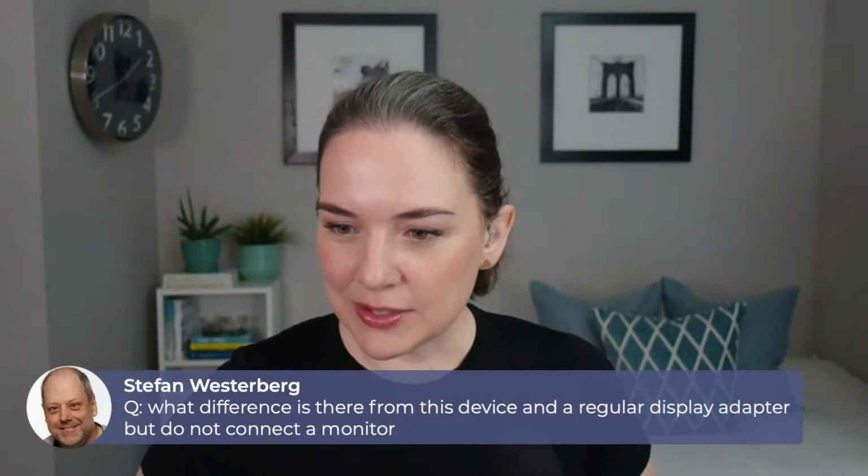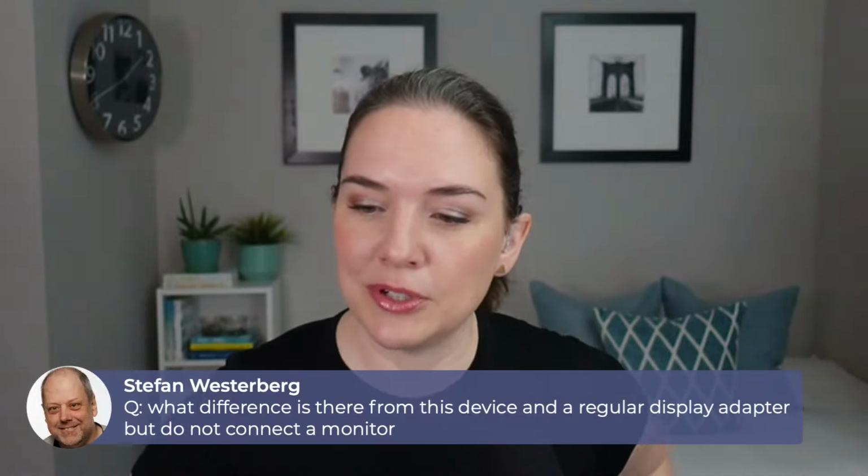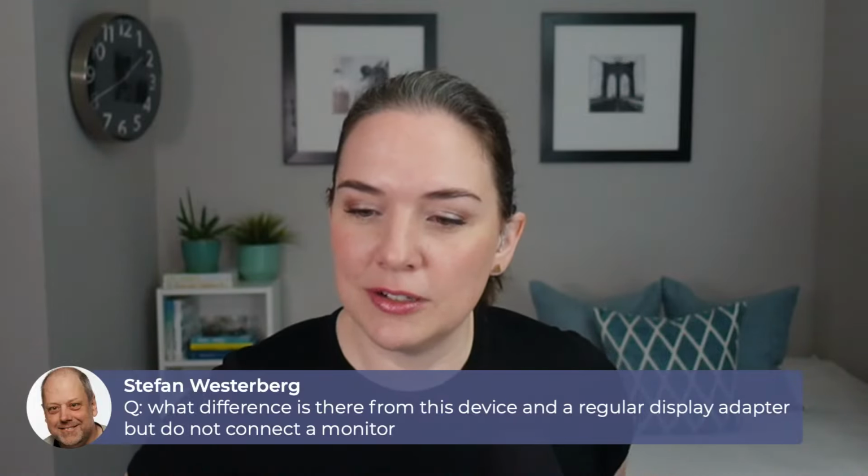So let's see what this question is. What difference is there from this device and a regular display adapter but does not connect to a monitor? I don't know. Is there another version of this? Did anyone else answer that? So a regular display adapter. So, oh, okay. I think I understand.